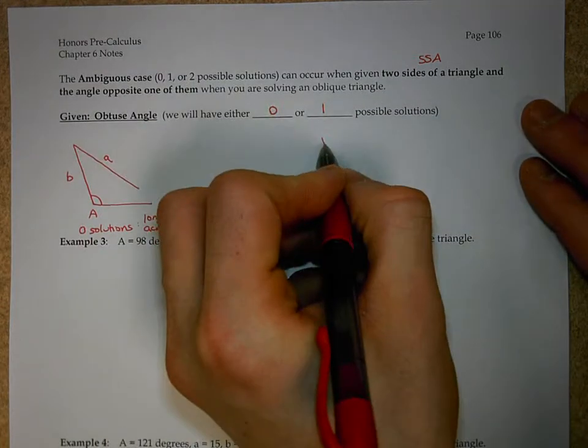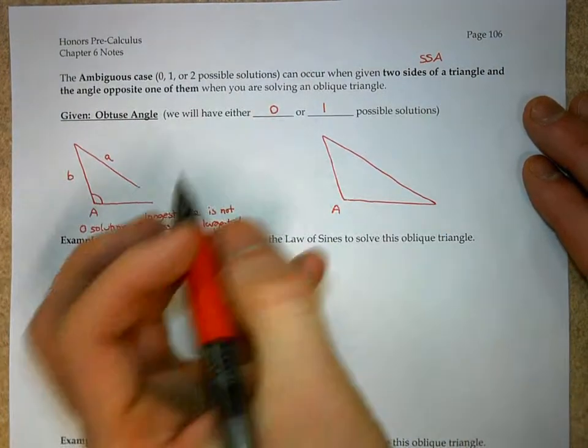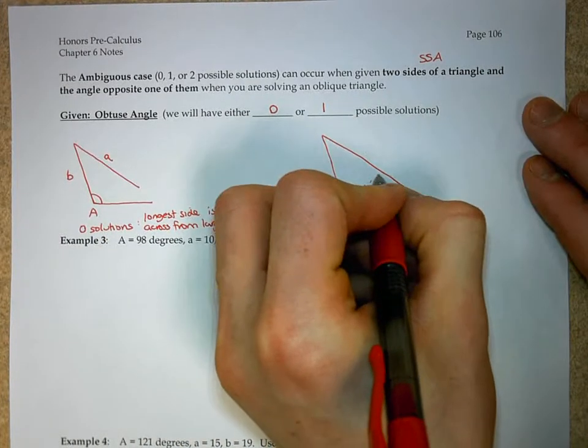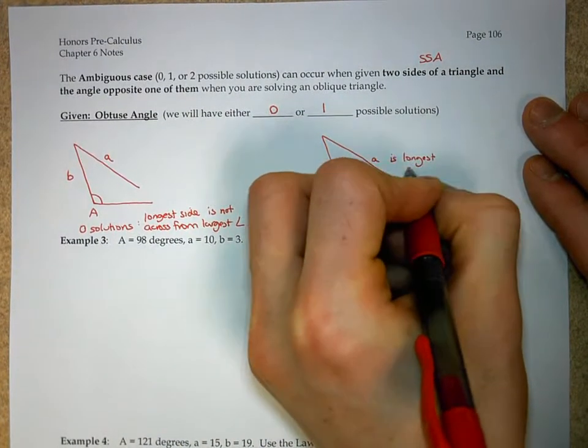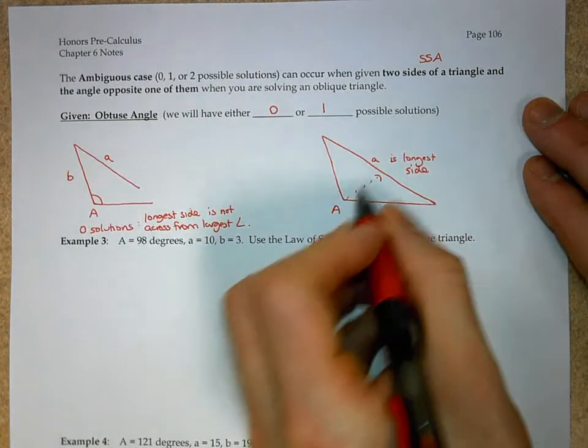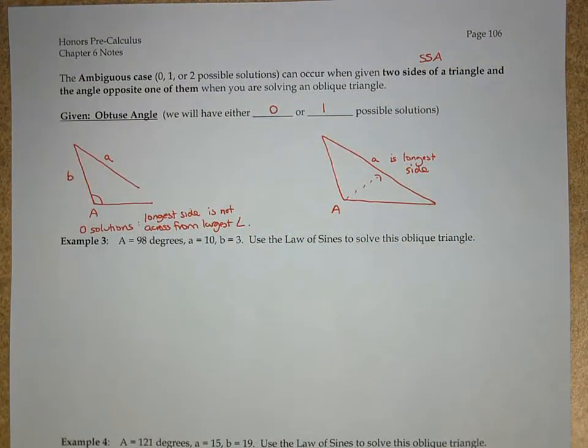Or the other solution that does work: given an obtuse angle, the side across from it, A, would be the longest side. Or if this was angle C, then C would be across from the longest side. If that's the case, I can solve the obtuse angle situation.